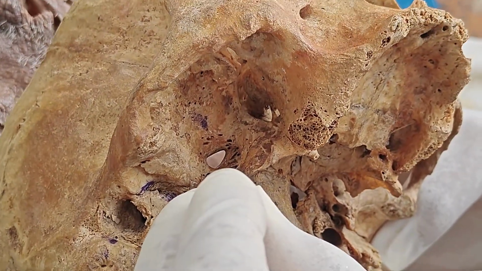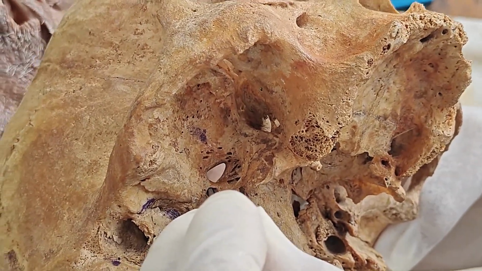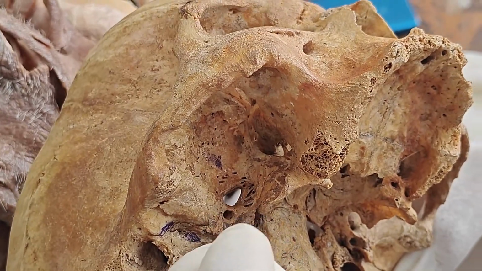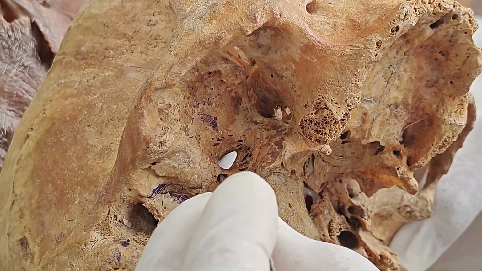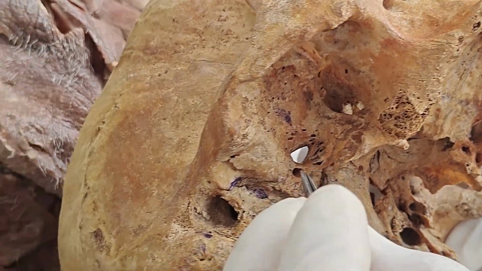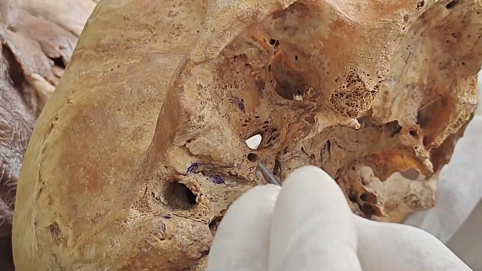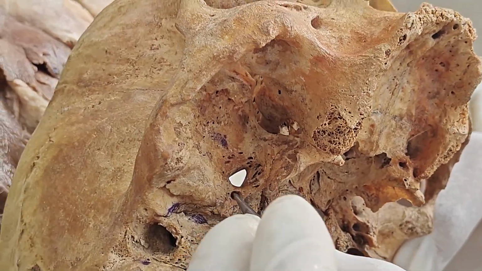Just behind and posterolateral to the foramen ovale, there is the foramen spinosum. It passes the meningeal branch of the mandibular nerve, the posterior division of the middle meningeal vein, and the middle meningeal artery. These are the structures that pass through the foramen spinosum.